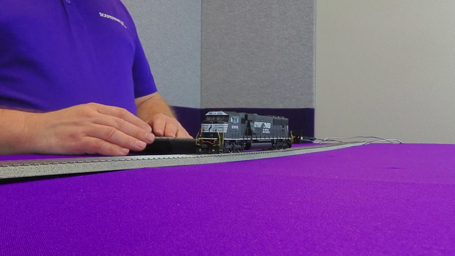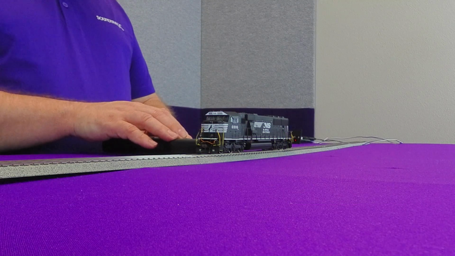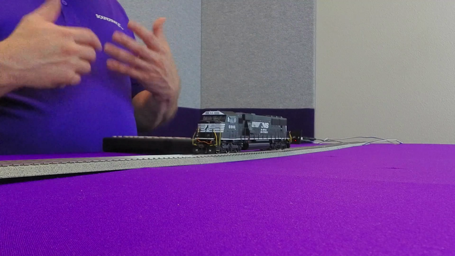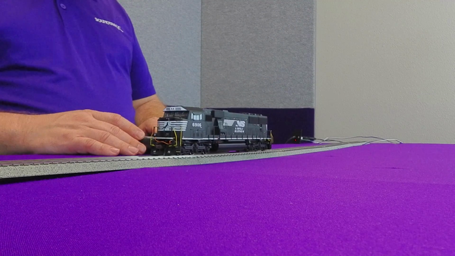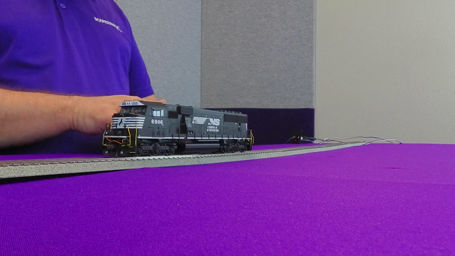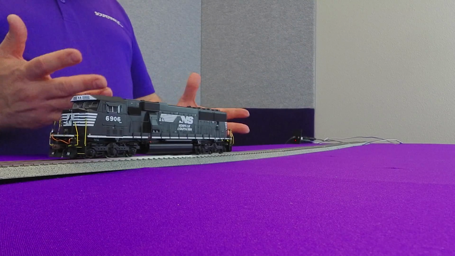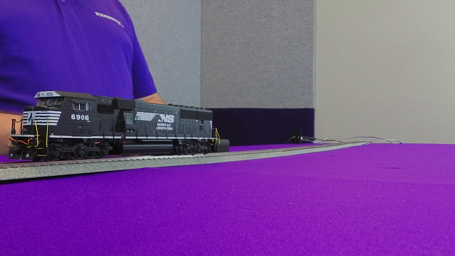So now we're going to move our locomotive forward at speed step 10, and you can see how slow that locomotive takes to get started. And then same thing when I cut it to a stop, you can see that it actually takes a little bit to come to a stop.